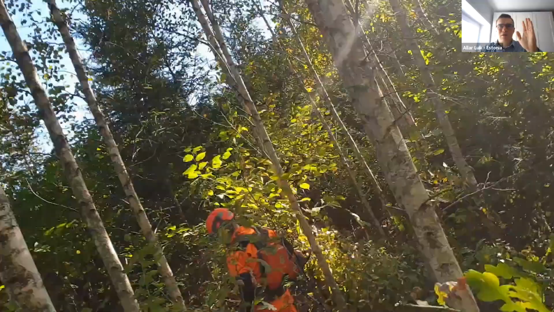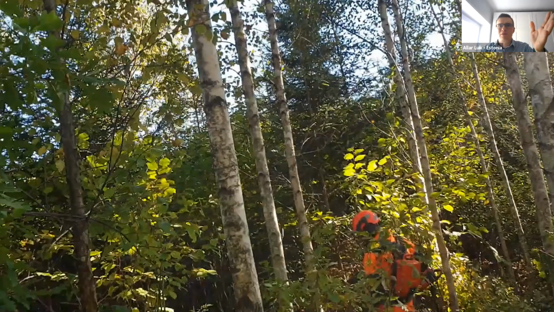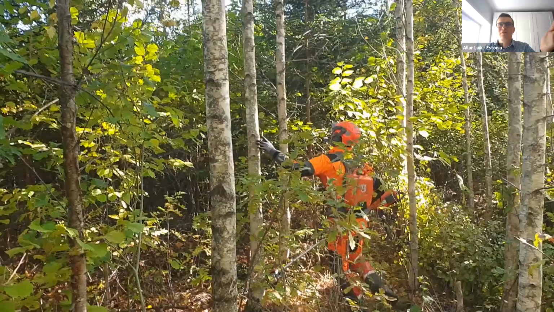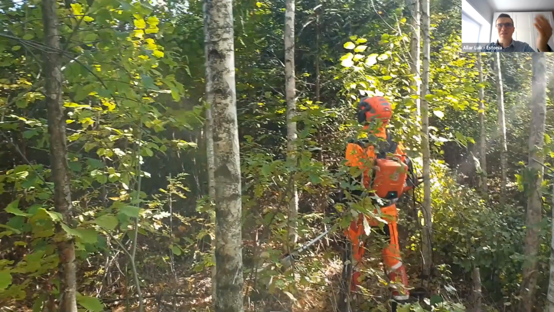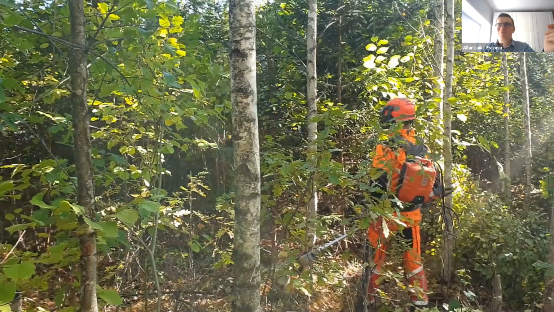And now he found a tree that has bad stem quality in the upper part, and he cuts that down. But yeah, he acknowledges that he felled it in the very bad direction.